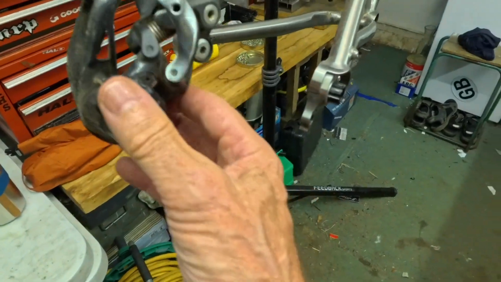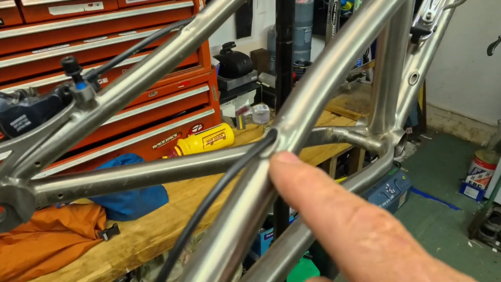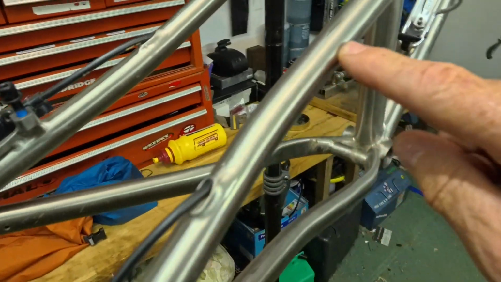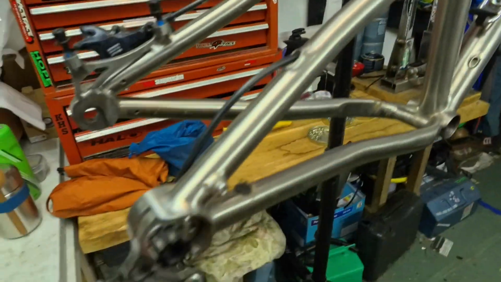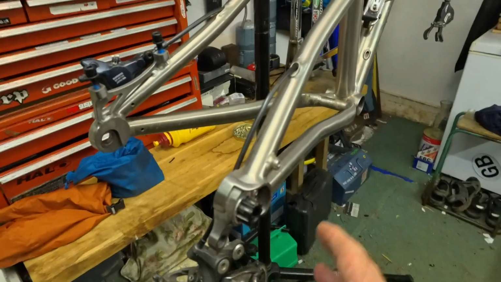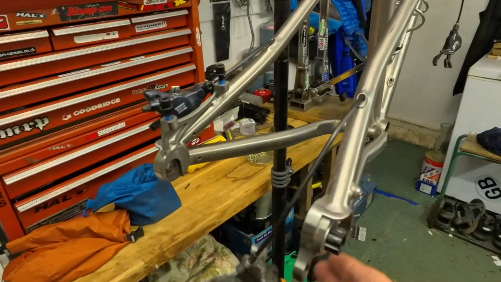If you're wondering why this is hanging here, it's because I've got internal cables to go inside the frame, and to take all this off it means stripping all this out, and I don't really want to do that, but for the purpose of this video we'll just leave that dangling.